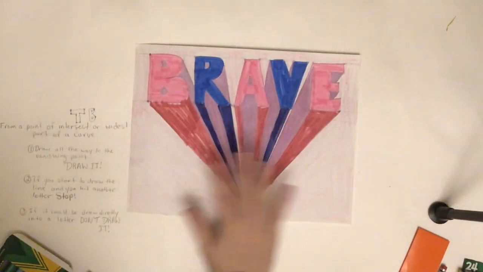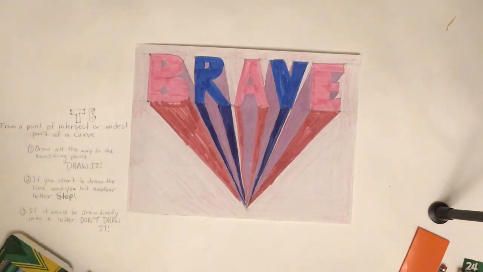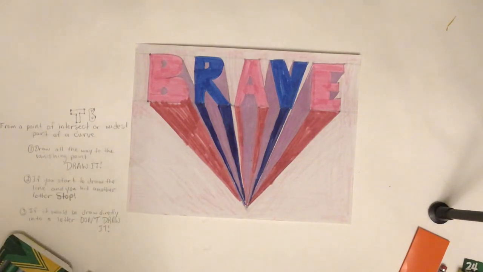Alright, I'm all done coloring my background. I hope you have so much fun creating your one-point perspective artwork. At this point, it is all finished. Just make sure to take a picture and post it on Google Classroom. I can't wait to see what you create.